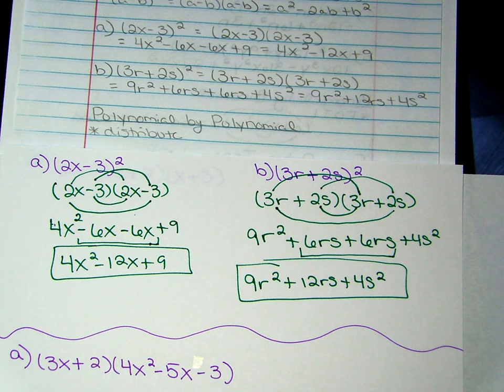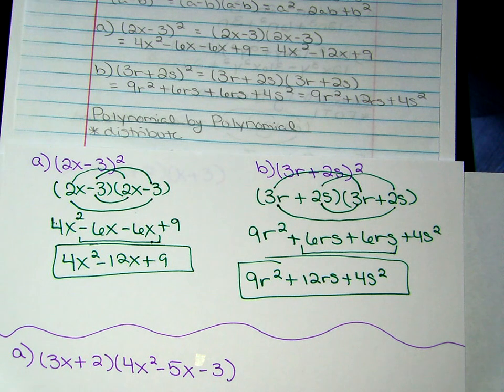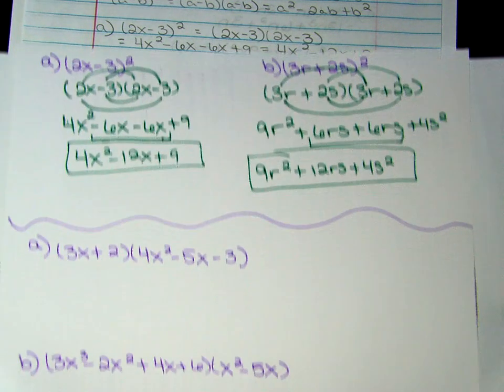I kind of wish I would have brought another color, but that's okay. I'll use a pencil to show you parts of it. It sounds scary, polynomial by polynomial, but we're just doing the distributive property on a larger scale. That's all we're doing. So since there's not really any more notes, I'm just going to slide this up.